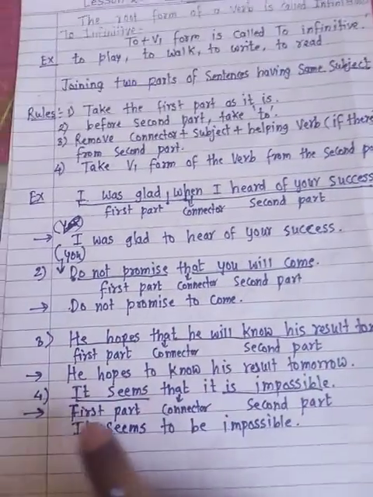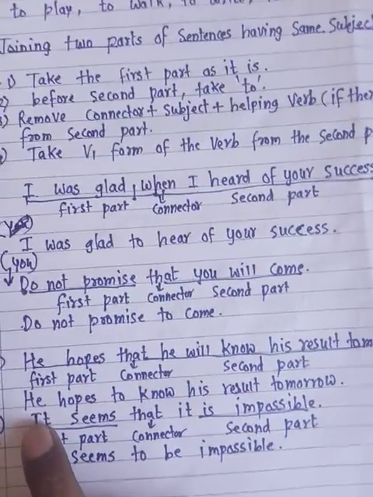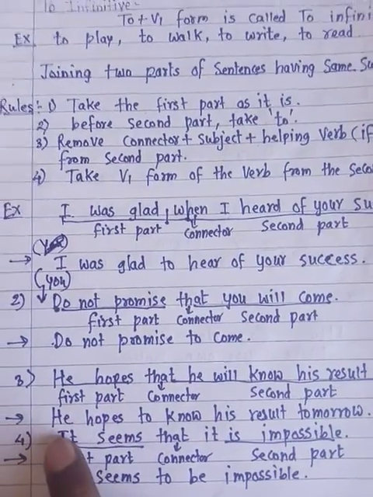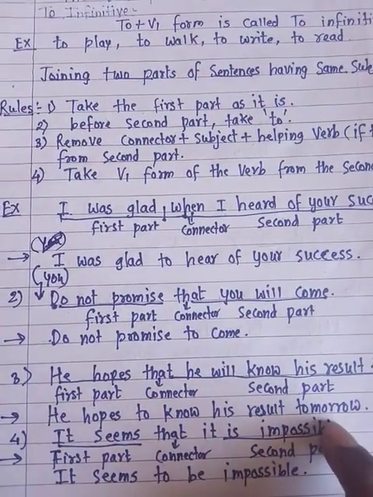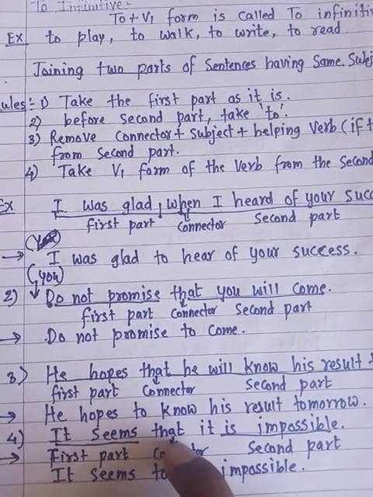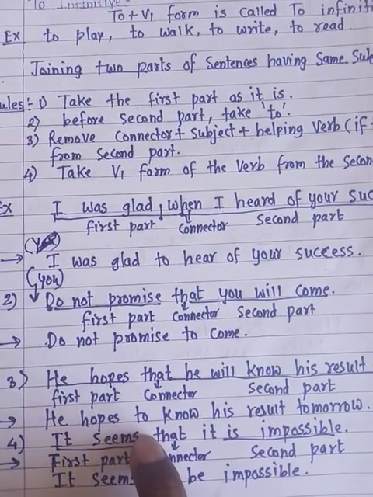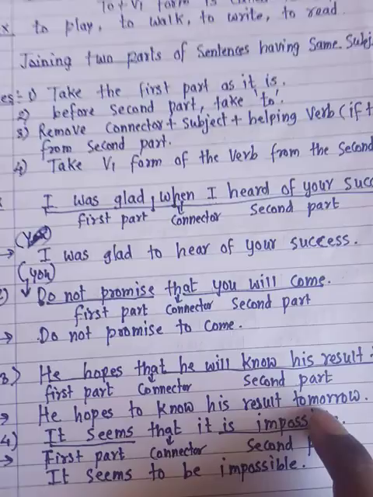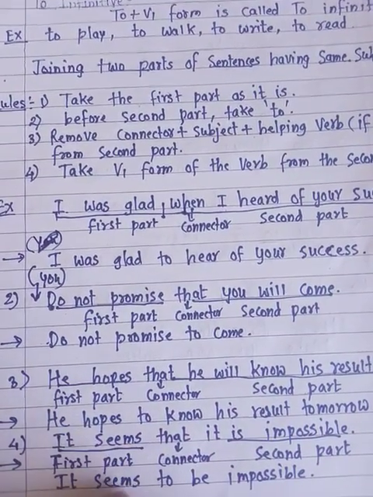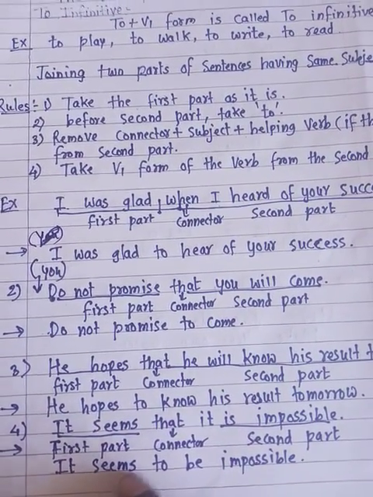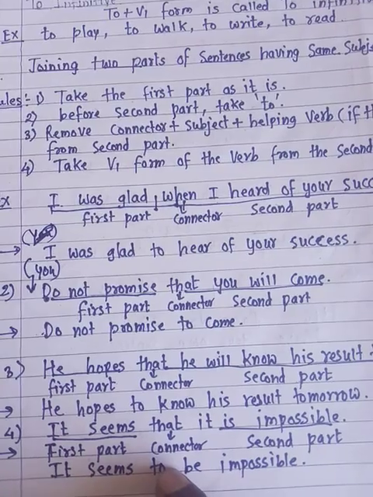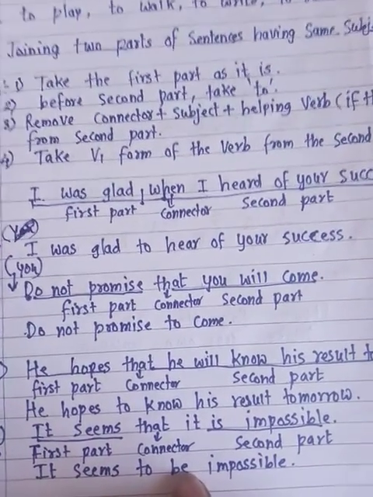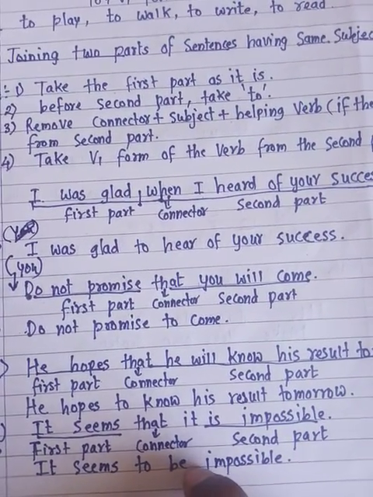Now this is an example from your exercise. See here, it seems that it is impossible. Here again the connector is that. The first part is it seems, the second part is it is impossible. The first part stays as it is, it seems. Now to is taken. You may be confused about why be is there.